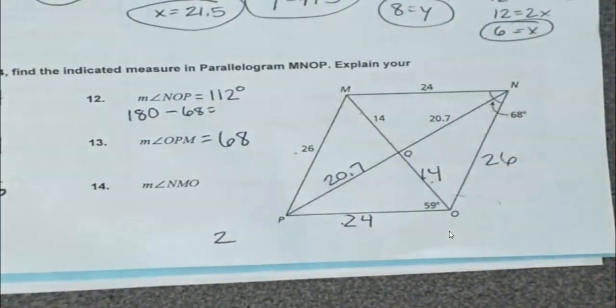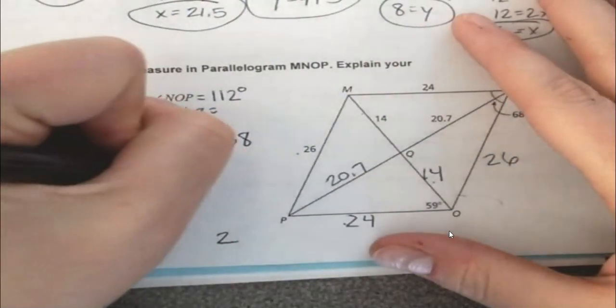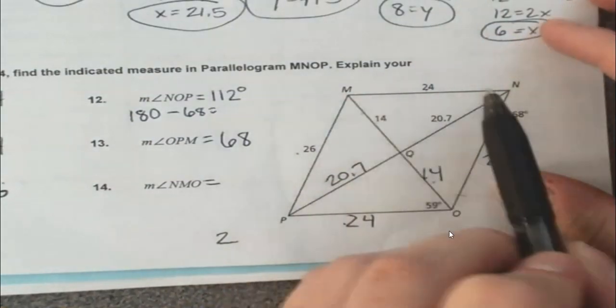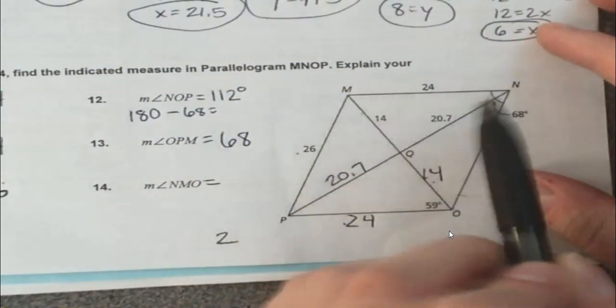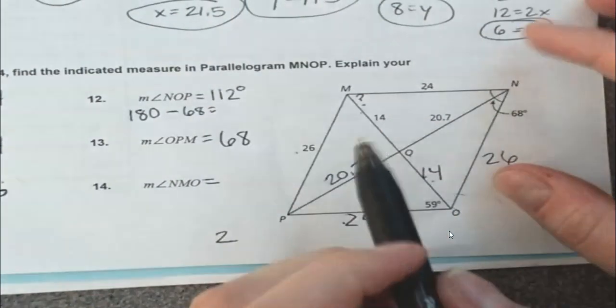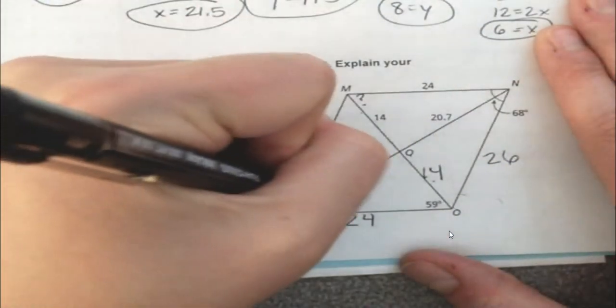All right, and then this is the last thing we're going to talk about. So if you've stopped listening, this is important because this is typically what people miss. If they miss something on parallelograms, it's basically this. This angle right here, NMO, is what we're looking for. So I'm going to put a little question mark there. Here's what you need to know.